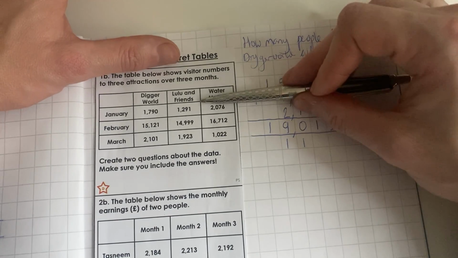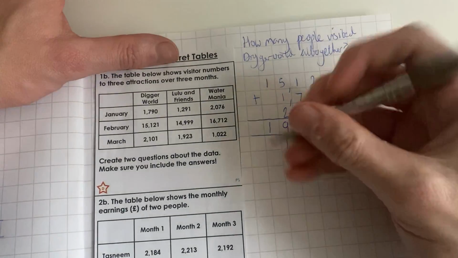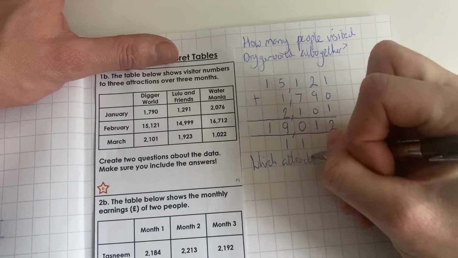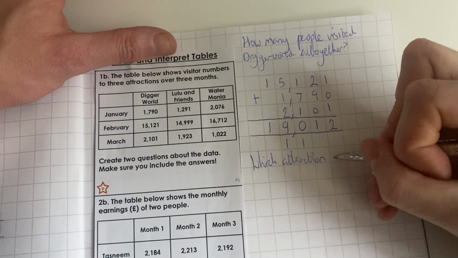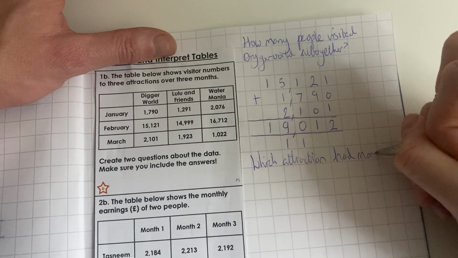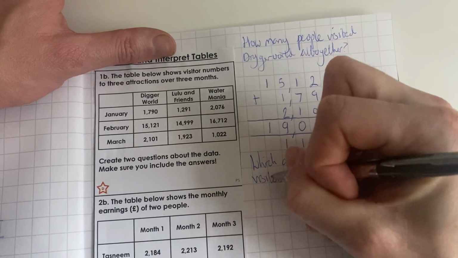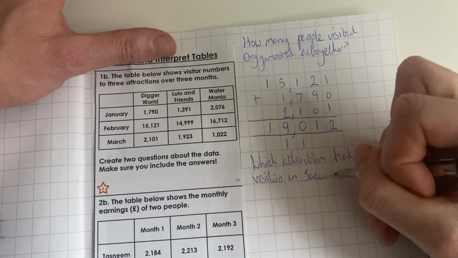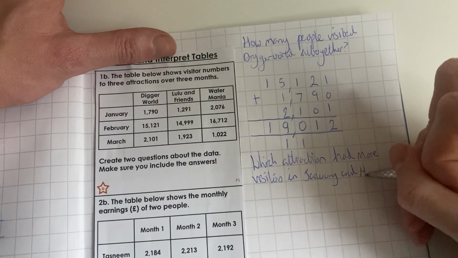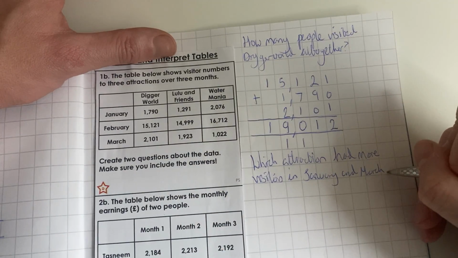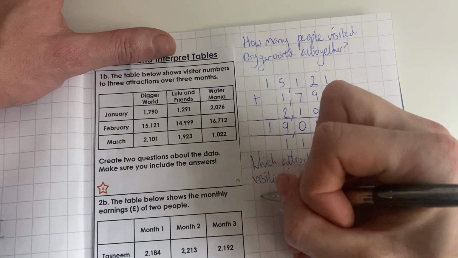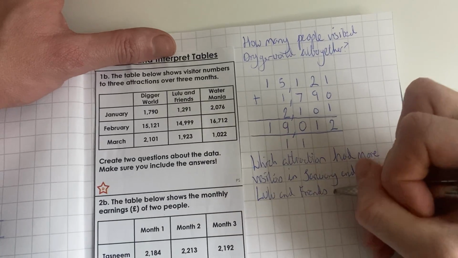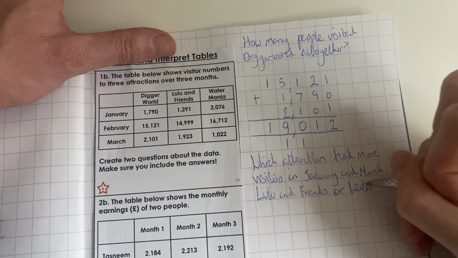So the first question we could do is, which attraction had more visitors in January and March, and then we'll put Lulu and Friends or Watermania.